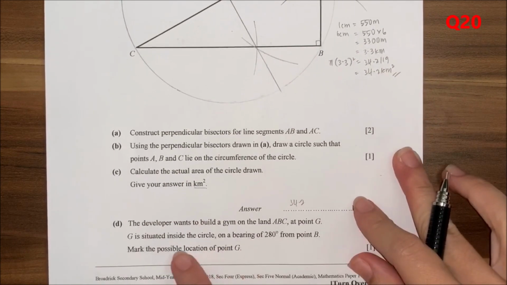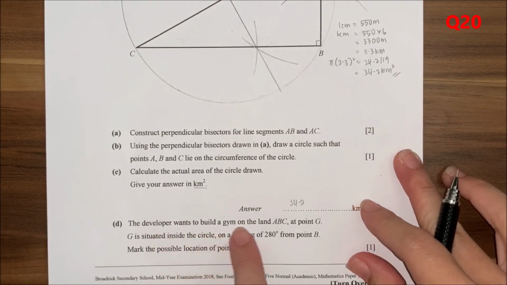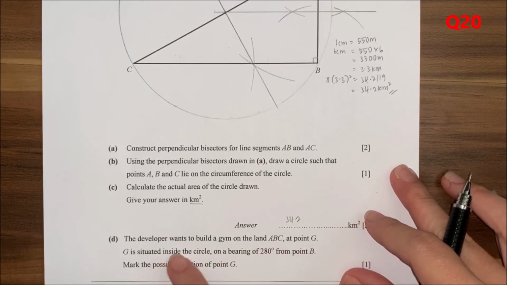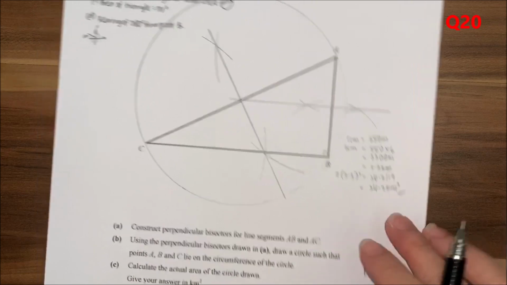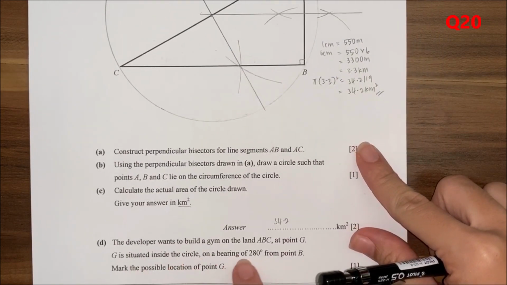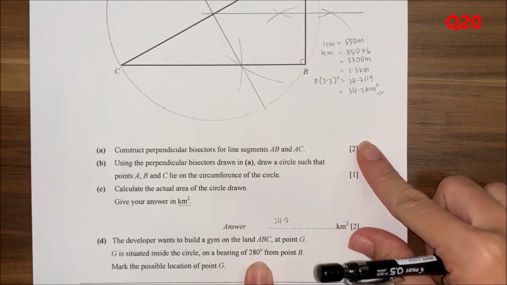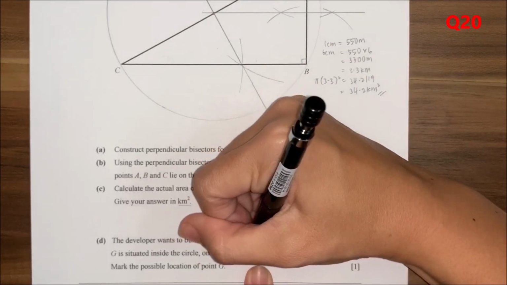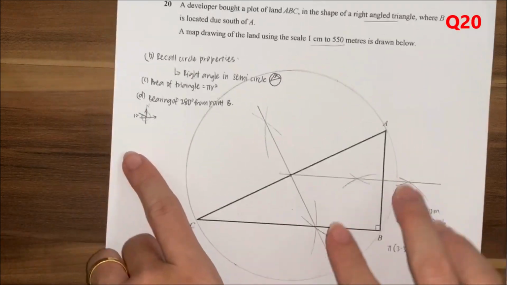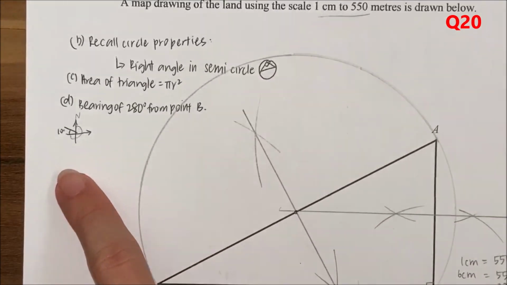Okay, the next part. The developer wants to build a gym on the land ABC at point G, where G is situated inside the circle. So it's going to be inside this circle, on a bearing of 280 degrees from point B. So for bearing, just take a look at this.